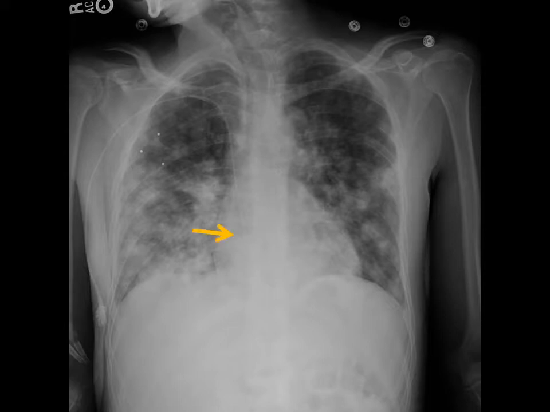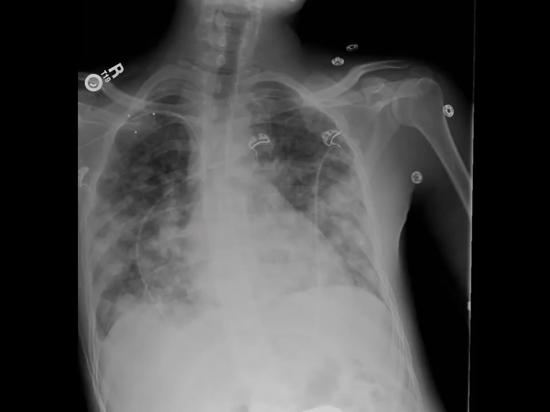On the chest film we can see the tip terminating beyond the cavo-atrial junction, so it was recommended that the PICC be pulled back, and that's what we see on this chest film. The tip now is in the more appropriate position of the cavo-atrial junction, and the PVC is resolved. So this is a case of an arrhythmia being caused by placement of a PICC.